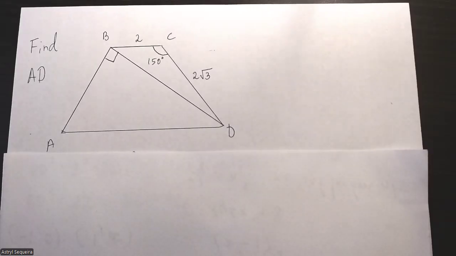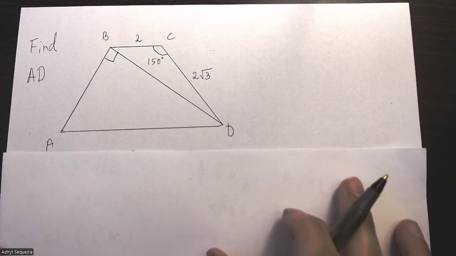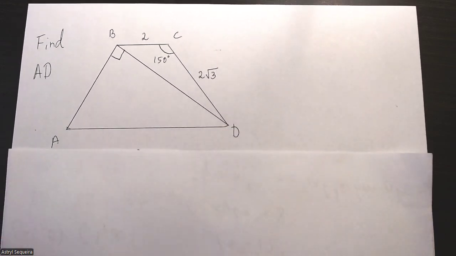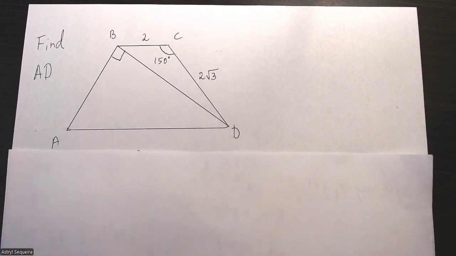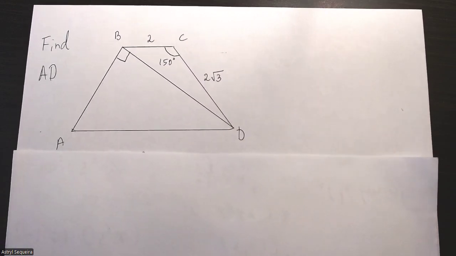All right, in this video, we are given this trapezoid over here, which is split up into two triangles, and we're given some information over there, and we need to find the length of AD.